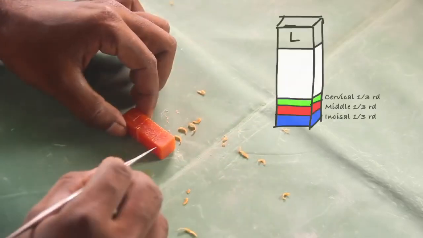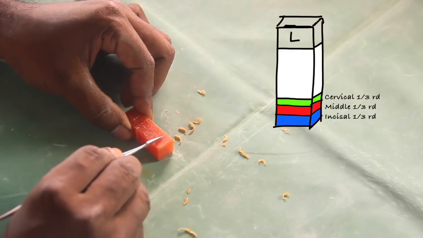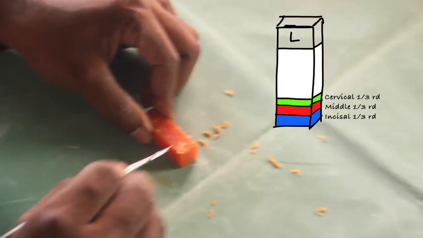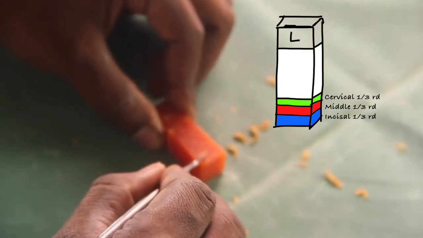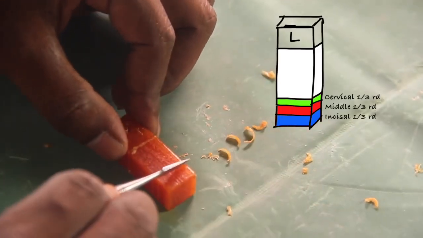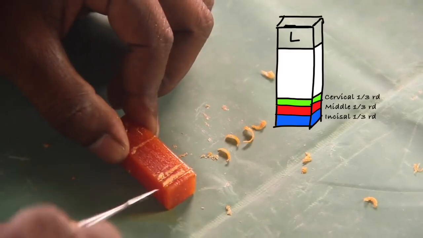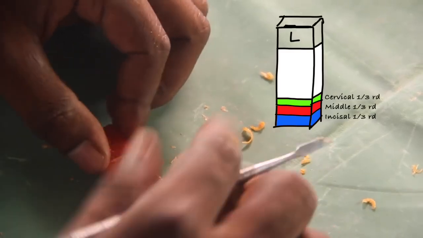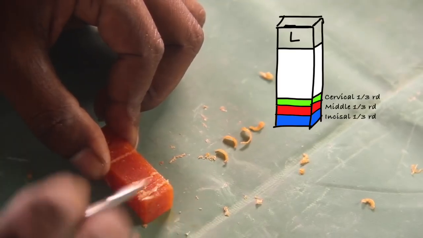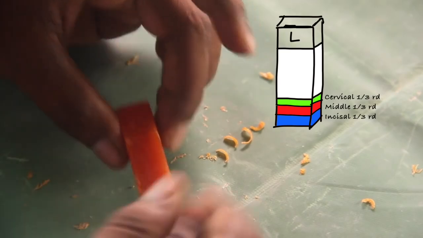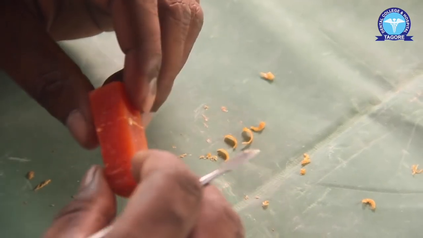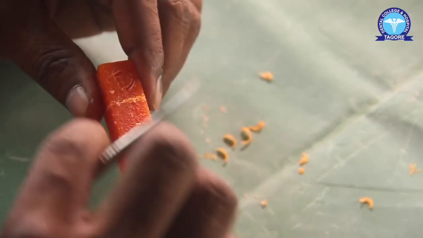The next thing is to divide the labial side into 3 equal parts. Three equal parts means this part is called the incisal 1/3, this part is called the middle 1/3, and this part is called the cervical 1/3. So divide the crown into 3 equal parts. As we can see, we have divided the whole crown into 3 equal parts. The next step is you have to carve the labial side and the palatal side.